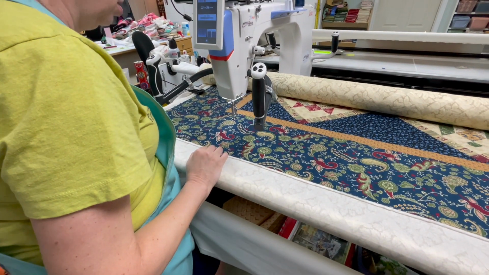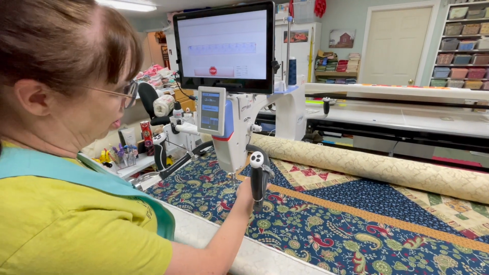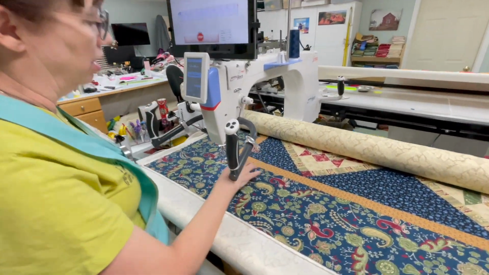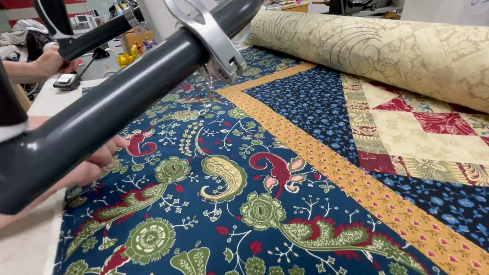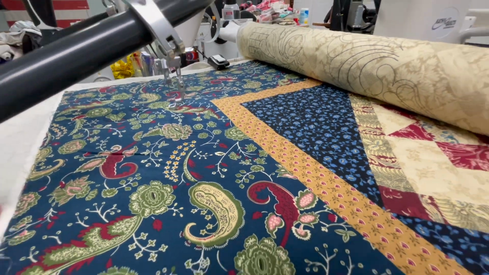So I know you can't see this design, but it's not going into that border. It's just barely touching right there, so not quite to that design.